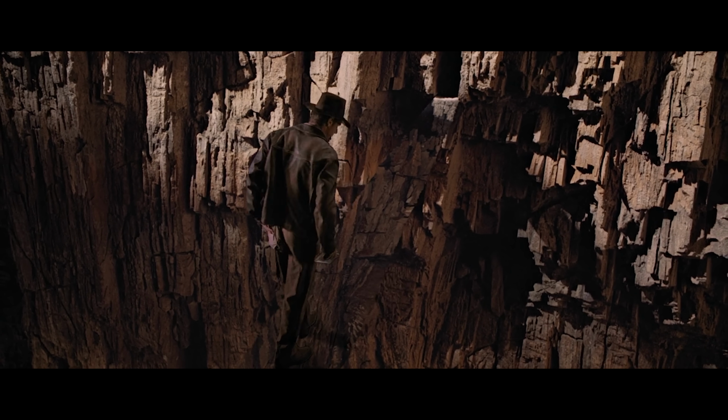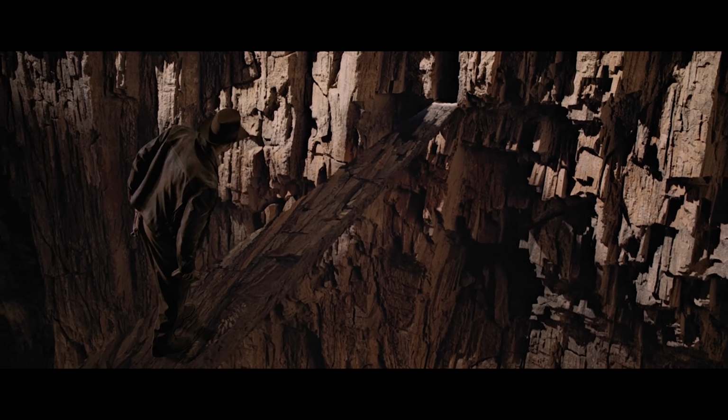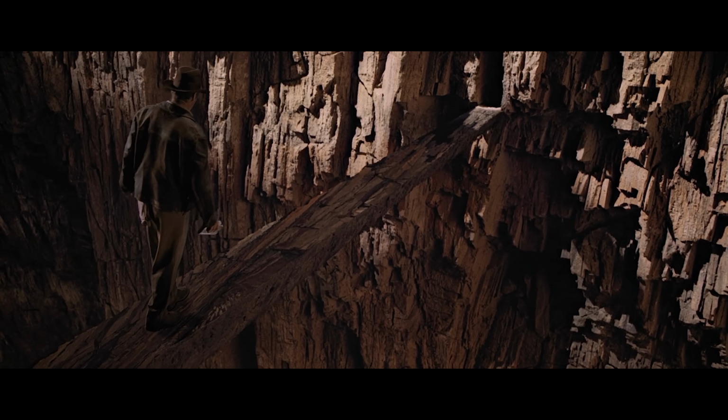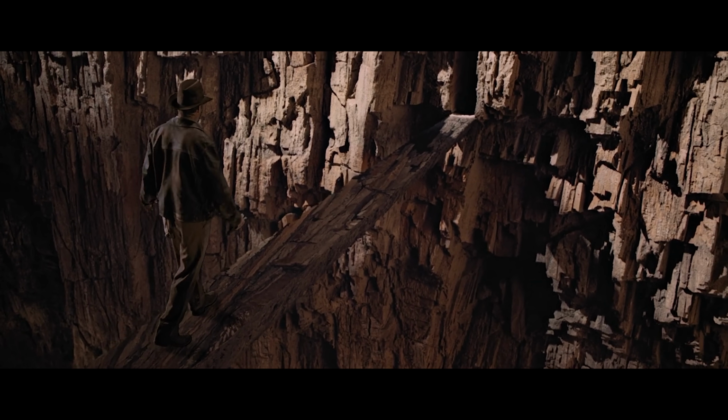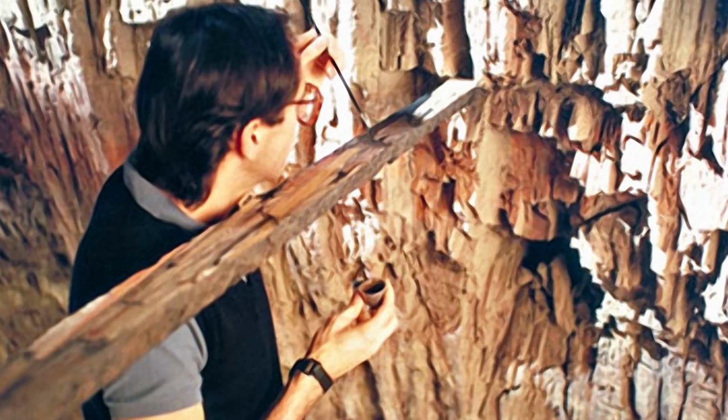The camera move that reveals the bridge was crucial to selling the effect, so the move was figured out by the team at Industrial Light and Magic months prior so that the miniature artist had something to work off of.